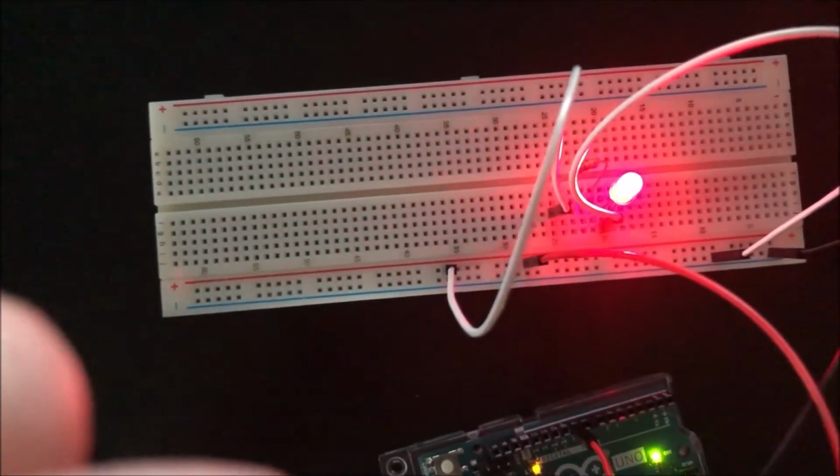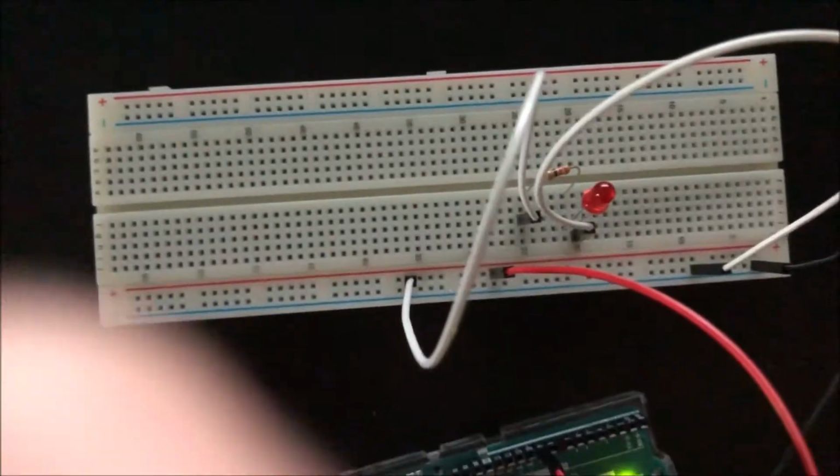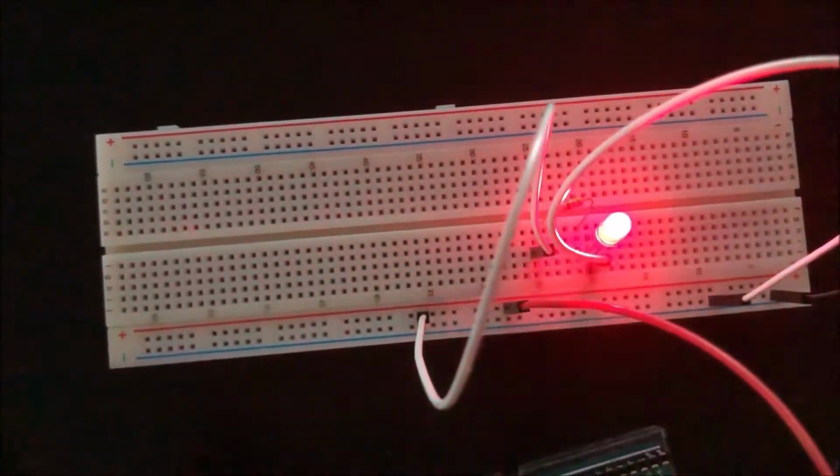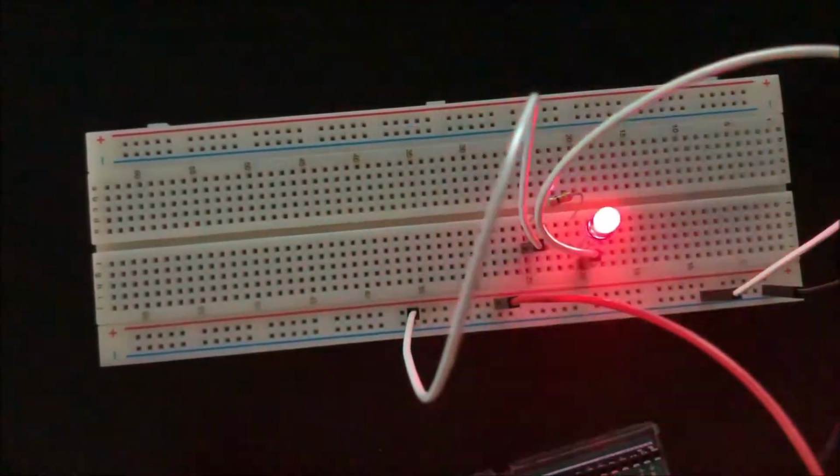Let's set this to the maximum value of 255. The fade occurs rapidly now. Almost looks like our previous blink function.